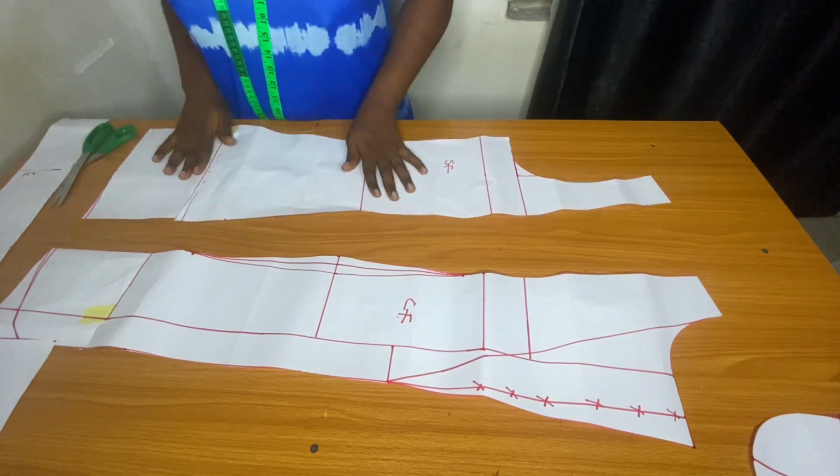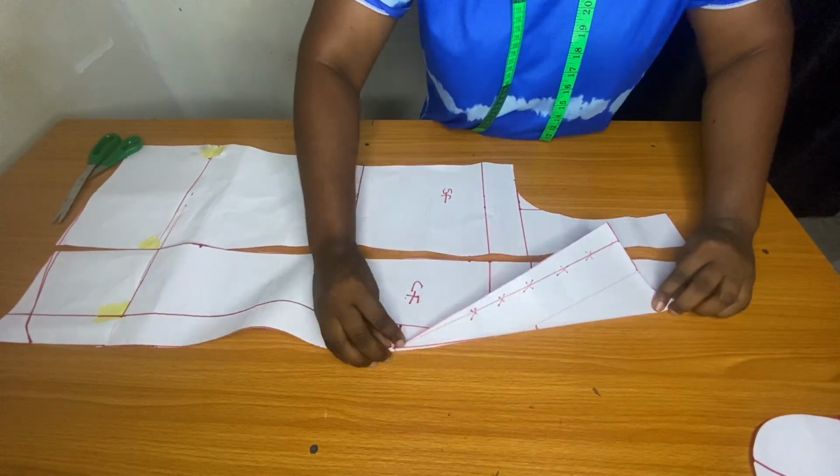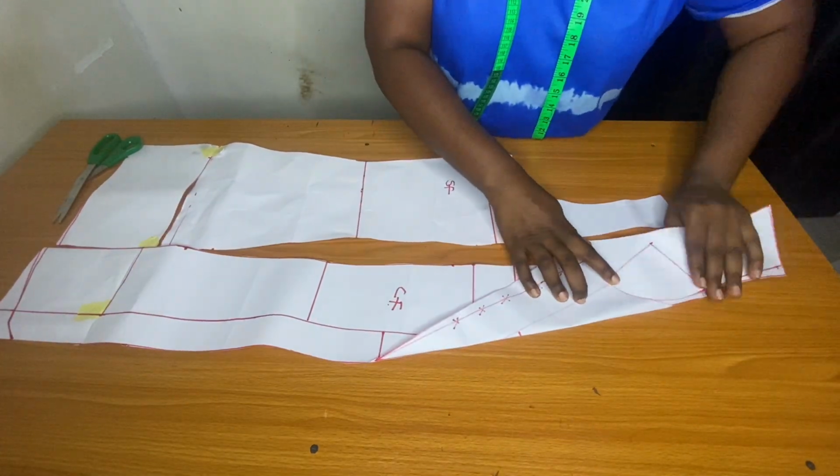Taking out the dart there, and that is everything. If you take your time, I know it's a bit complicated, but just take your time. You can now see how it is.